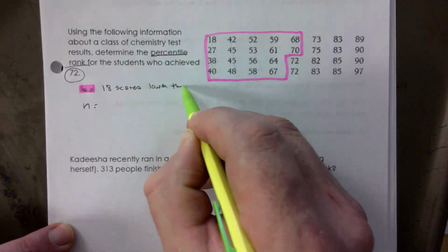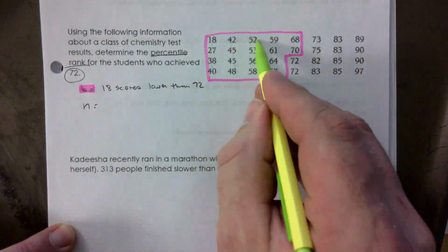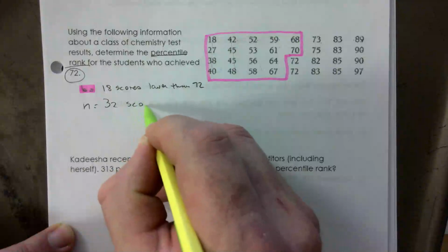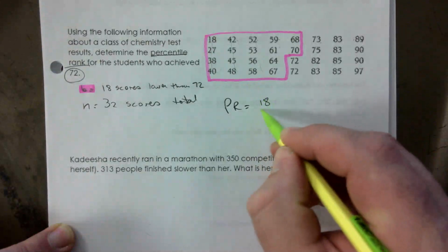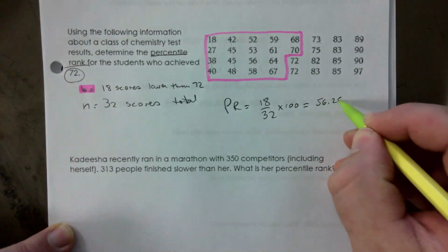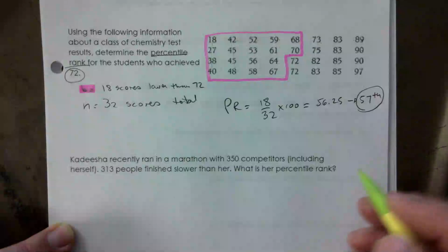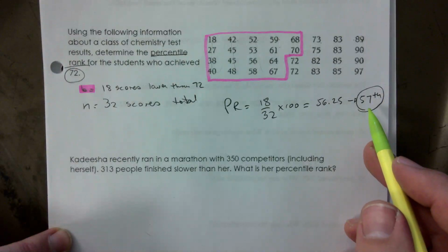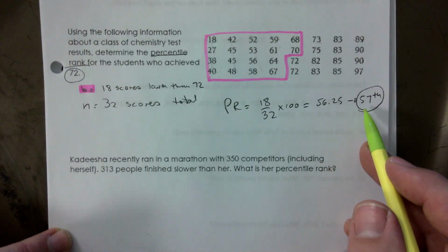lower than 72. Okay, and total we have 32, right? 1, 2, 3, 4, 5, 6, 7, 8 times 4. That's 32 scores. So PR is simply 18 divided by 32 times 100. And that gives you 56.25. Don't leave it like that. 57th is the percentile rank, or 56th. That's fine. Whatever you did, whole number, please.